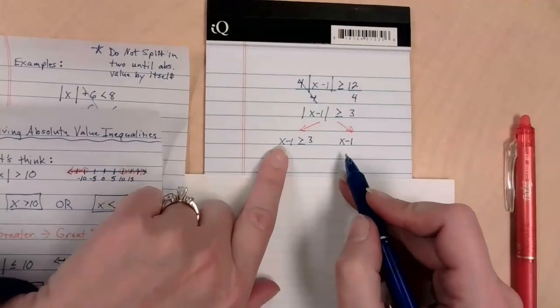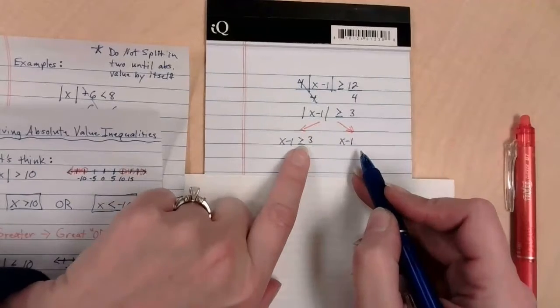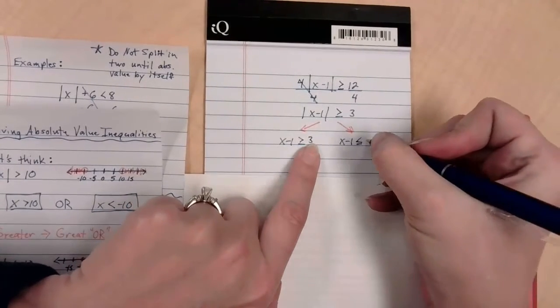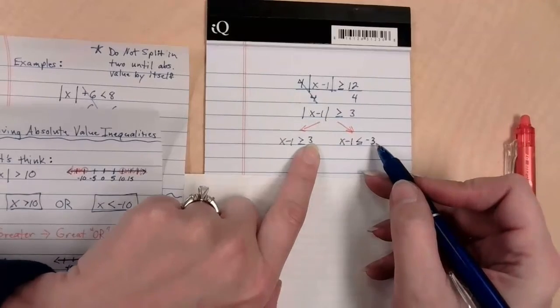The part in the absolute value doesn't change. But if this was greater than or equal to, this is going to flip over and be less than or equal to. And if this is positive 3, this is going to be negative 3.